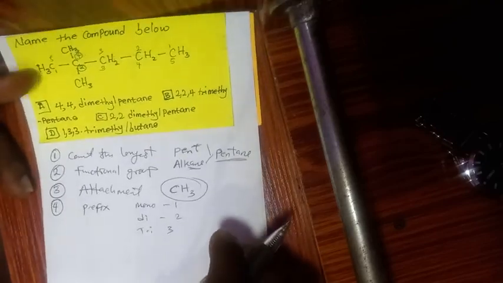Now moving forward, right, how do we now name? So at position 2, we have 2-methyl group. So this now becomes 2,2-dimethyl. Then the parent name is pentane.